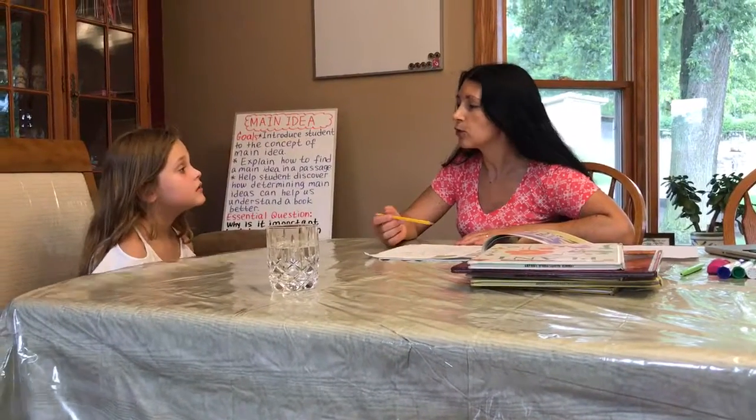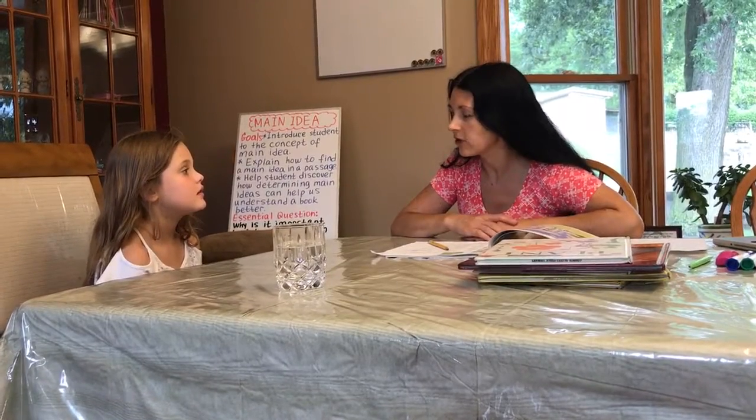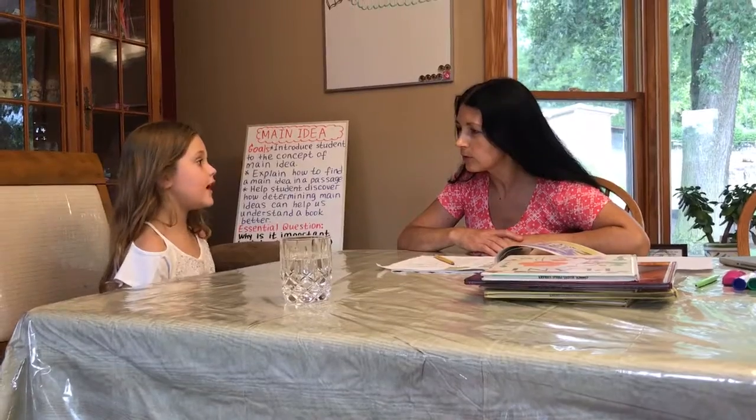So do you remember why it is so important to look for those text features in the books? Do they help you? Yeah, they help you understand the book. Yes, exactly. Good job. All these different text features help you understand the book better, right? So when you read the book and you look for them, it helps you understand what the author is trying to say.